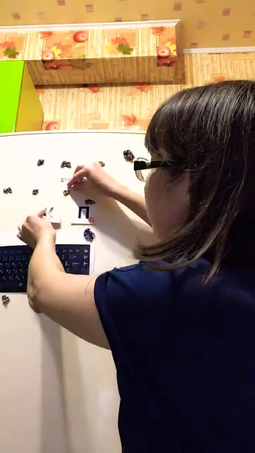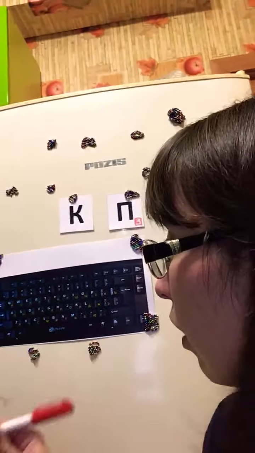done with this letter. The next letter is a consonant again. This letter. I think this letter is easy too. Two sounds. The first one, hard consonant, k. Soft consonant, k. Let's find it on the keyboard. Look.